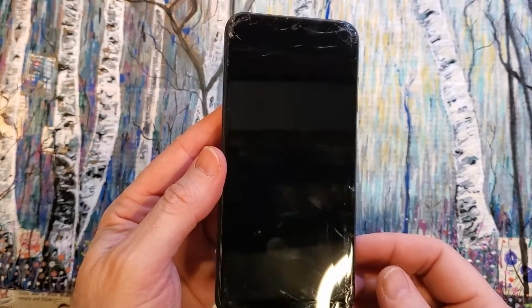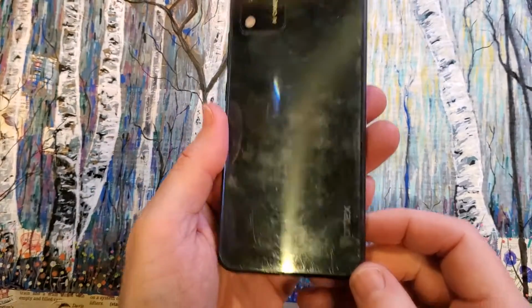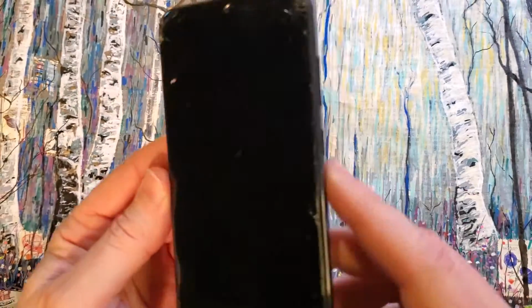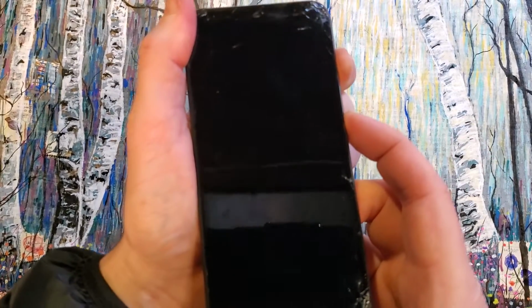This is how to factory reset, hard reset. This is the Vortex. This is the V22. Let's get into it. We're going to hold volume up and power at the same time. We're going to keep holding.